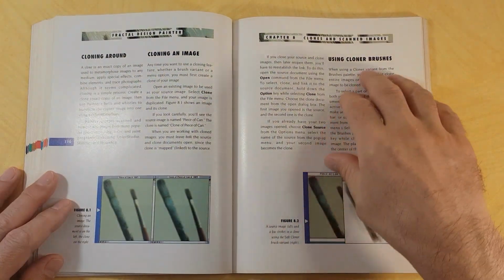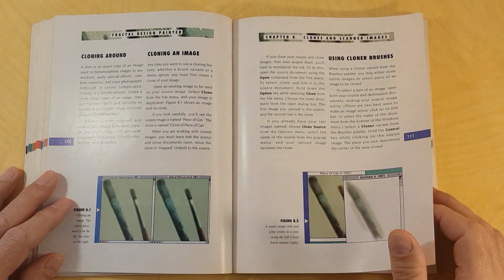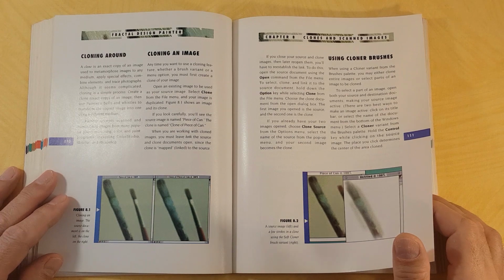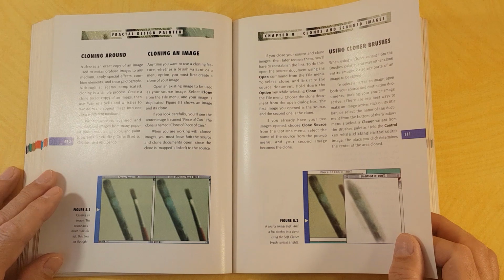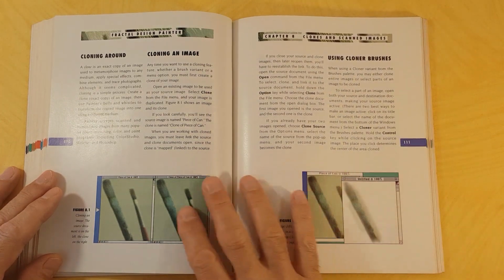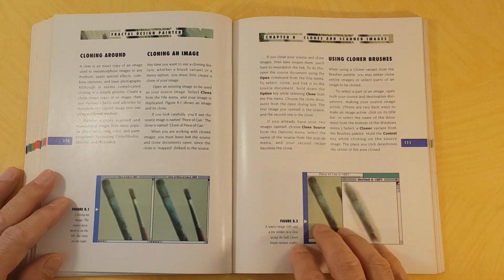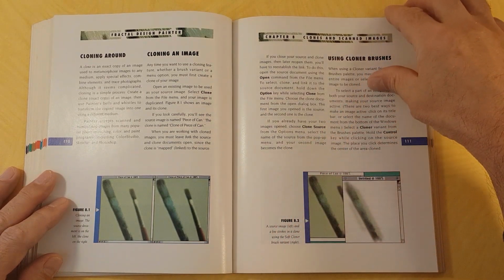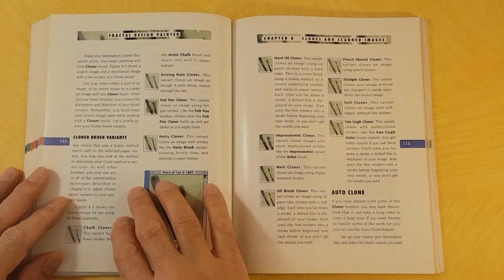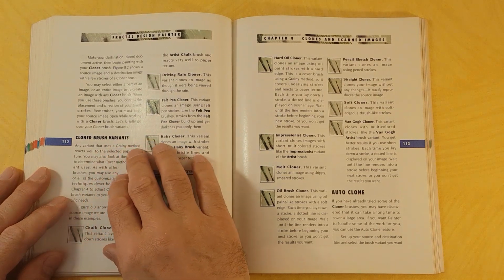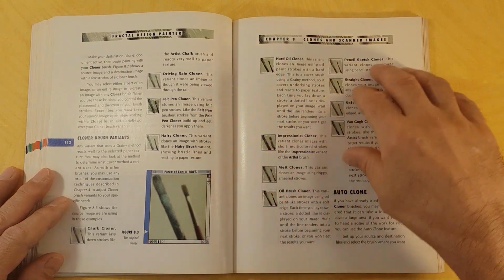A clone is an exact copy of an image used to metamorphose images to any medium. Although it seems complicated, it is a simple process. Then I have cloner brush variants, so you can clone it with variations.